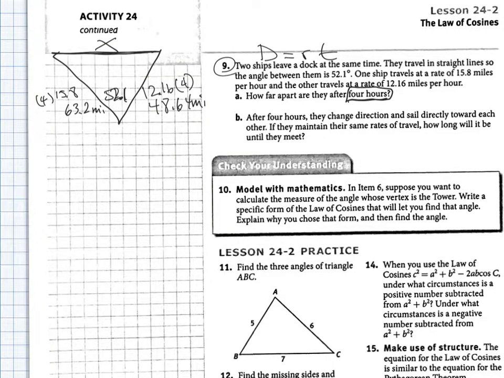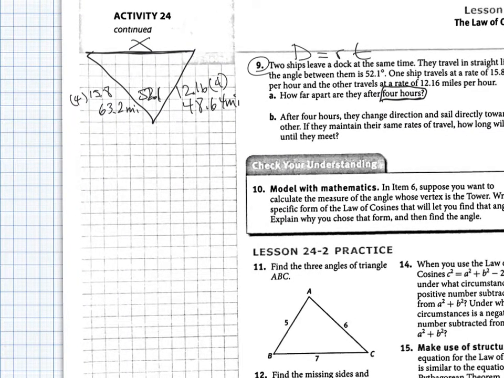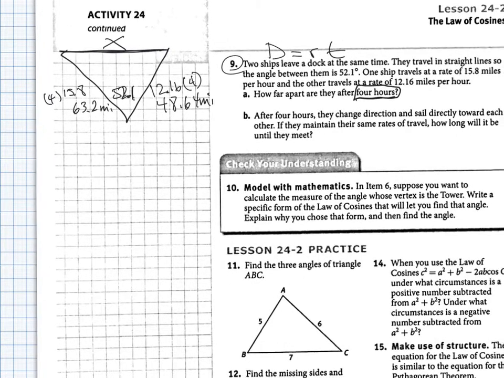Oh, hello. Sorry. I don't know what's happening. I don't want to lose part B. Again, space issue.